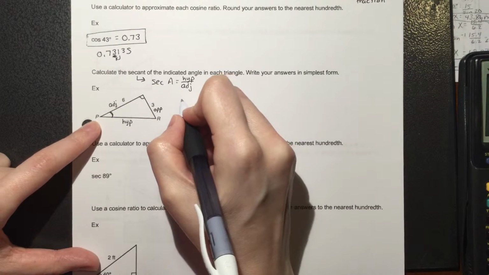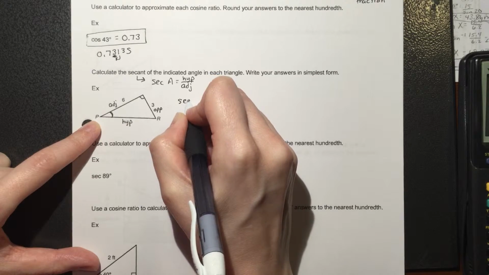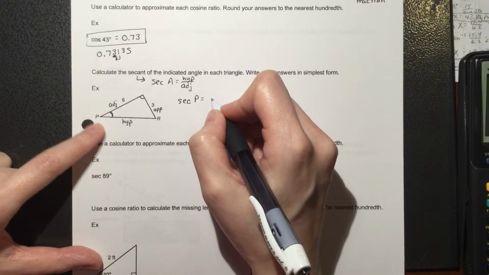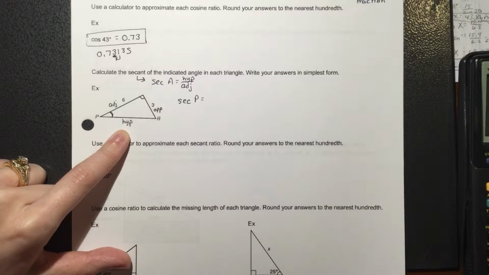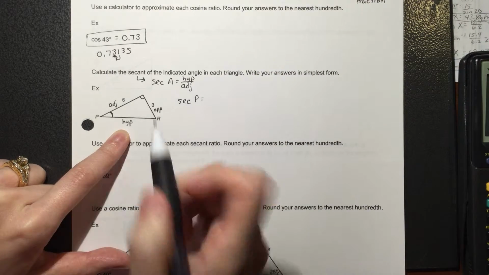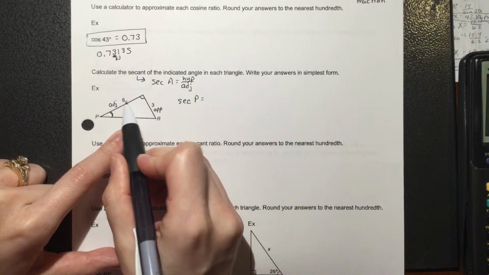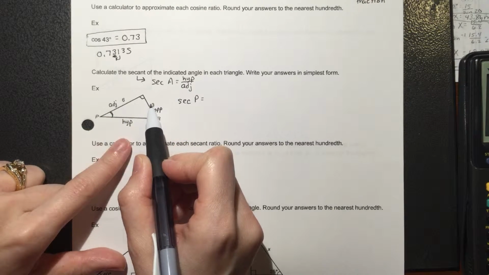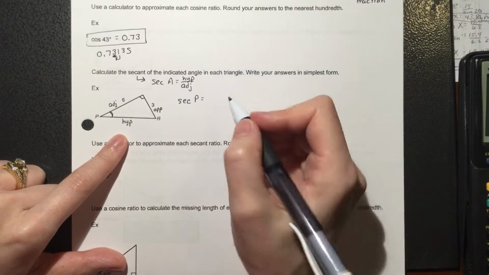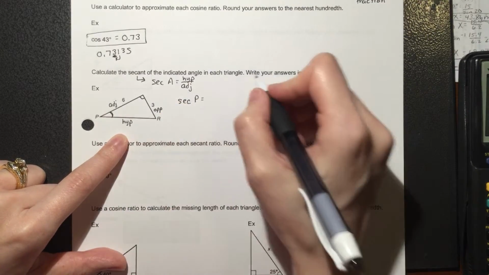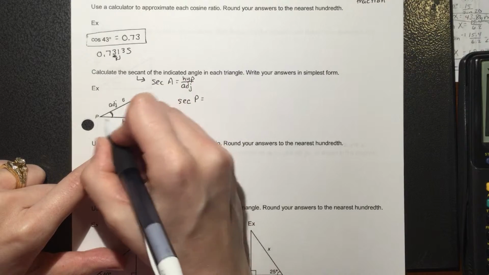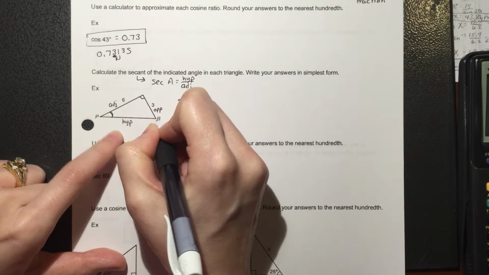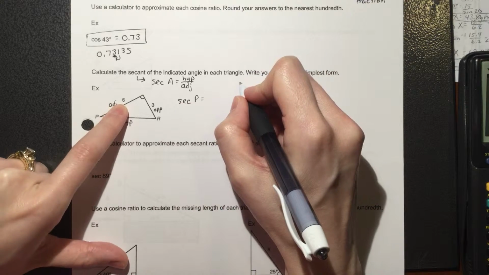So if we set up our rule, the secant of angle P is going to be equal to our hypotenuse. They didn't give us the value for the hypotenuse, but we do have the other 2 sides of our right triangle. And remember, we can use the Pythagorean theorem to solve for that 3rd side. So this is looking to figure out which one's going to be C. Remember, the one directly across from the right angle is going to be the C. So that makes this one be A.